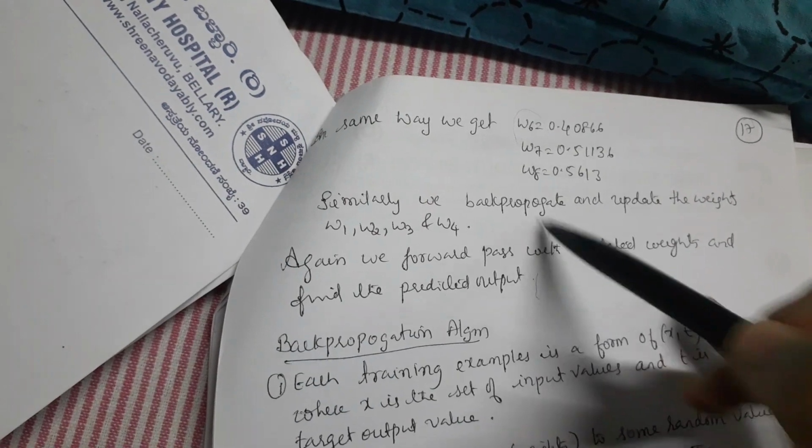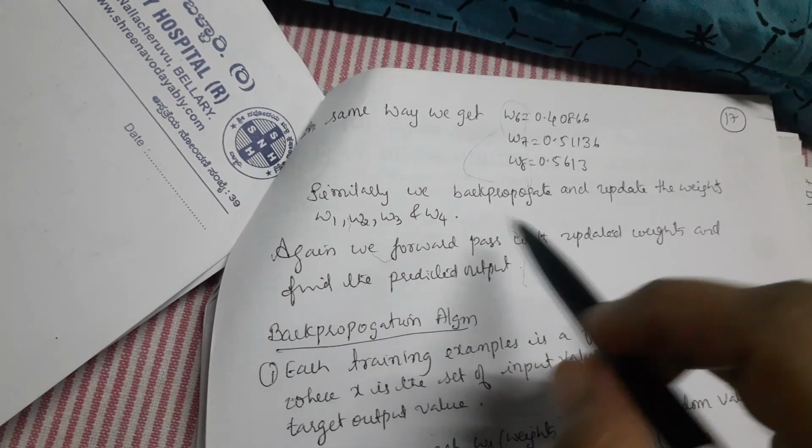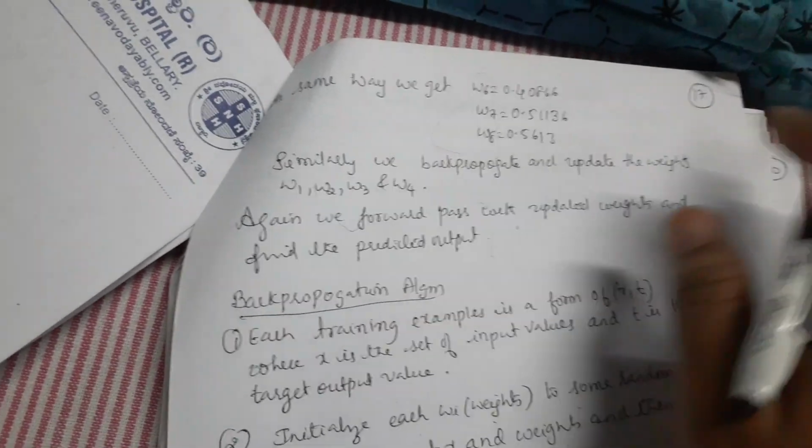Similarly, update all the weights. I have already done that. Update for all the weights, then apply the forward pass again and get the output. This will be continued.